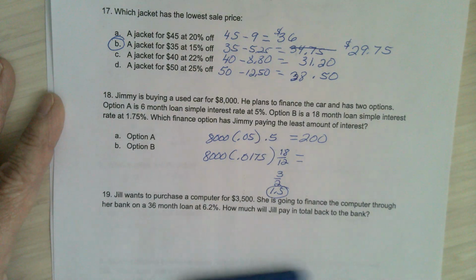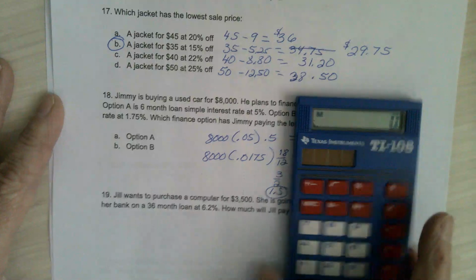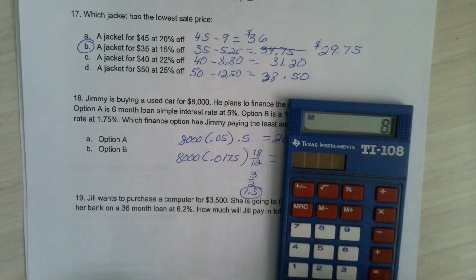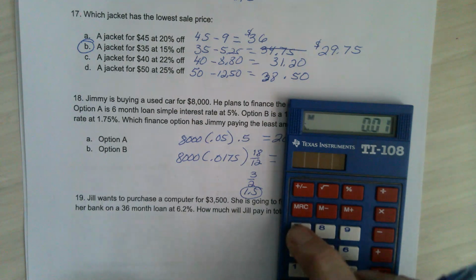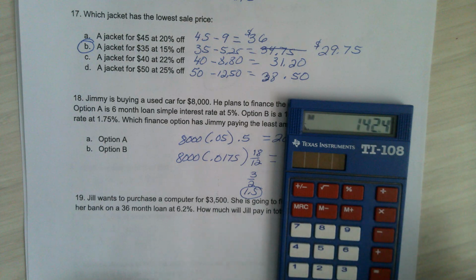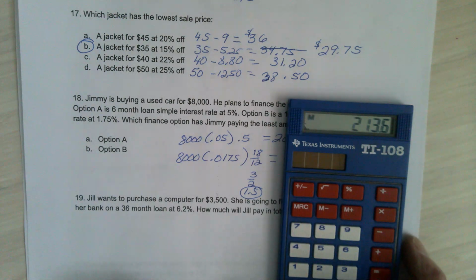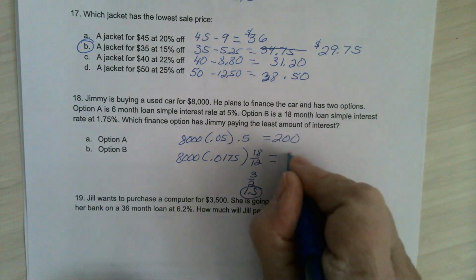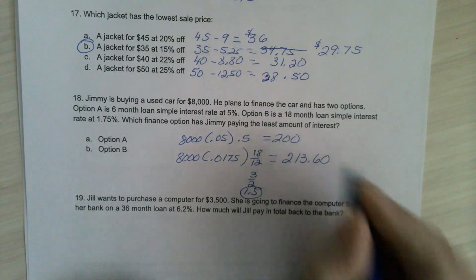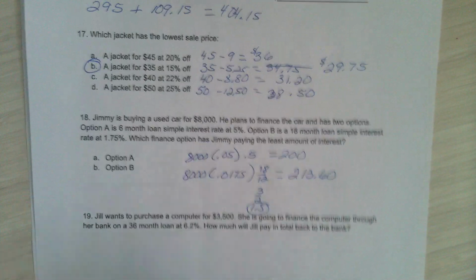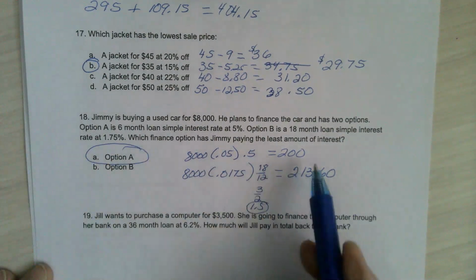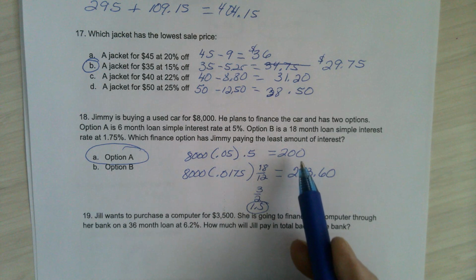So you could multiply it by 1.5 or multiply it by 18 and divide by 12. I'm going to be multiplying it by 1.5. So here we go. Let's see what we get. 8,000 times 0.0175 times 1.5. And the answer you get is $213.60. Okay, so which finance option has Jimmy paying the least amount of interest? It is option A. Option A has him paying the least amount of interest.